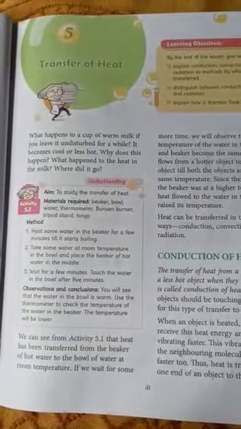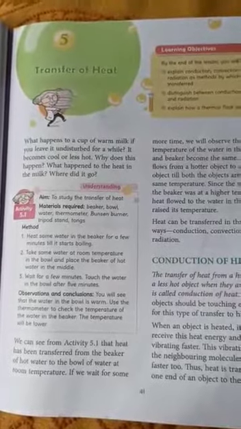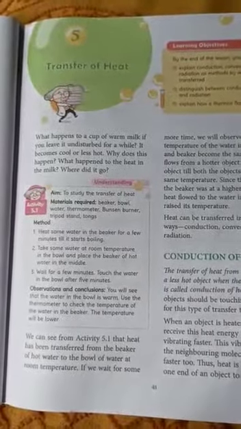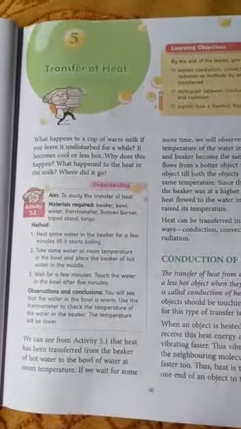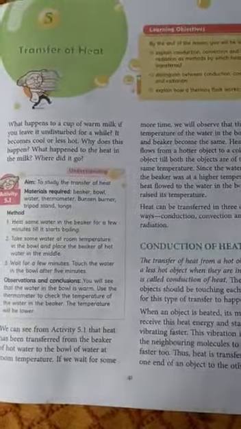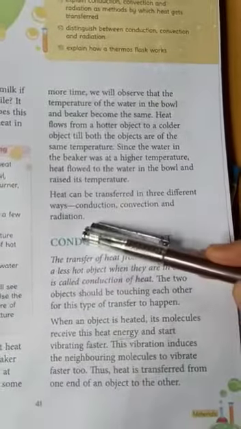Another example is heating of milk in a pan. Heat is transferred from the flame to the pan and again from the pan to the milk. Another example: in a microwave the substances are heated directly without any heating medium. So these are the examples of transfer of heat. Now there are three methods of heat transfer: first is conduction, then convection and radiation.